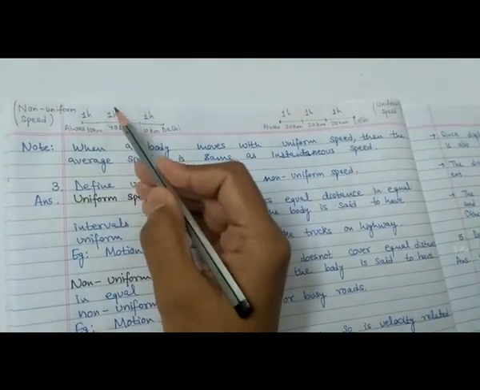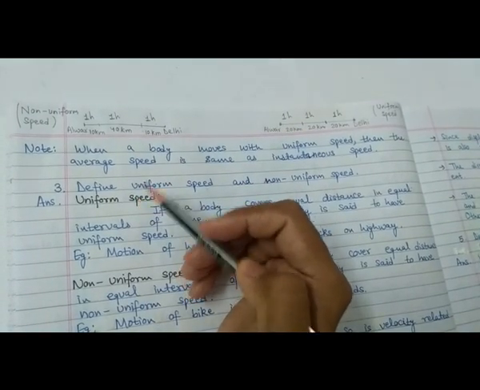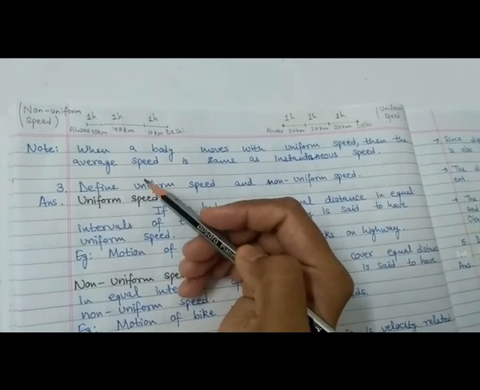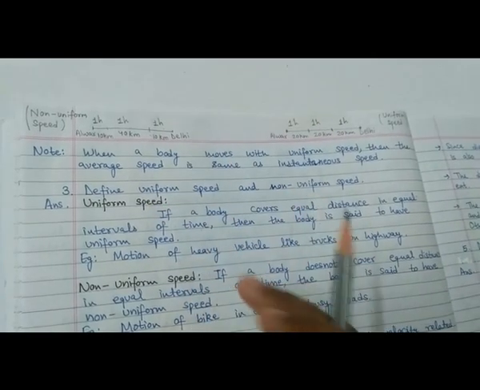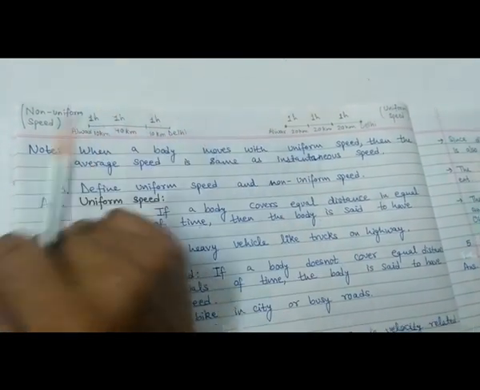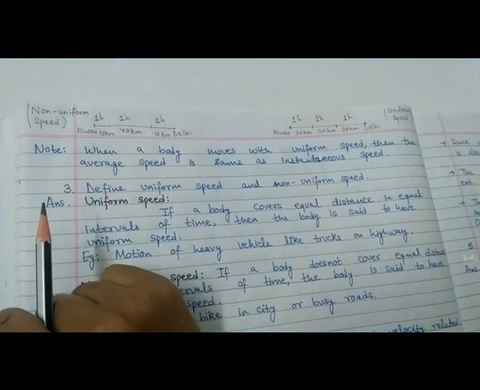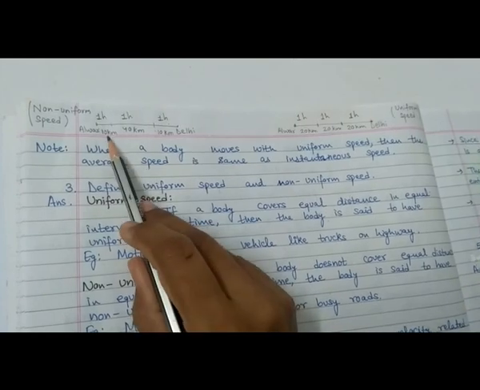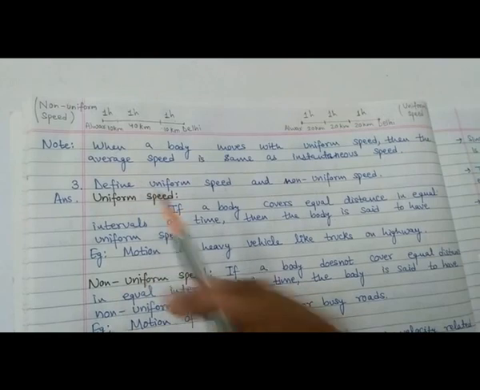In the second hour, the distance is 40 kilometer. In the third hour of the journey, the distance covered is 10 kilometer. So now the body is covering unequal distances in equal intervals of time.